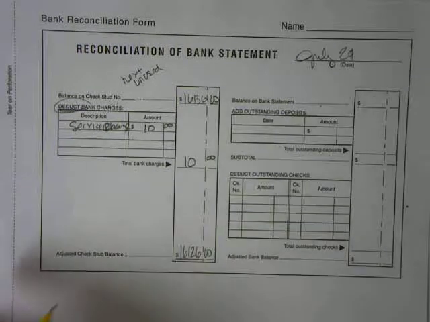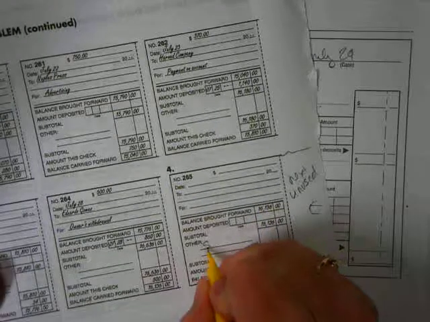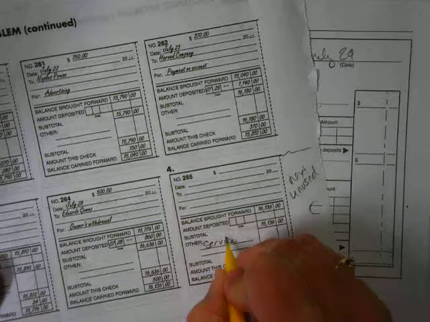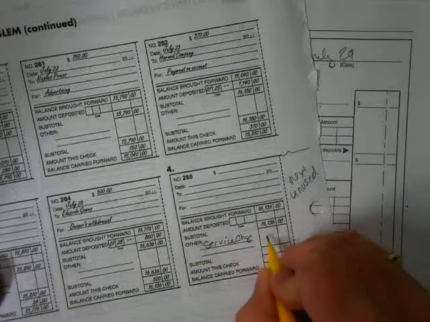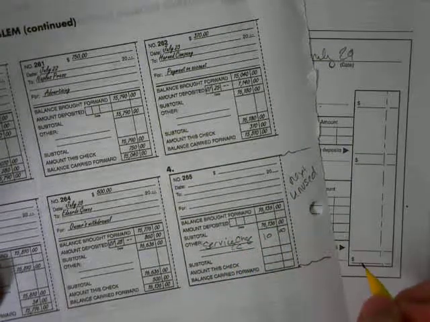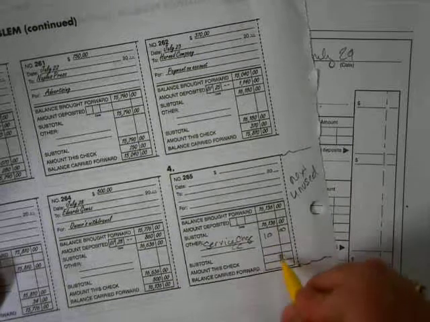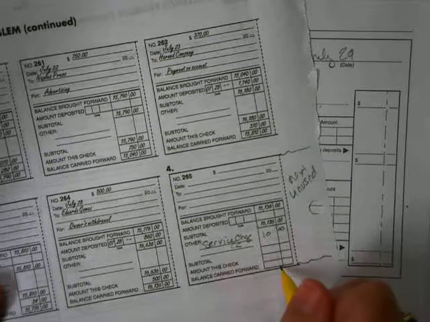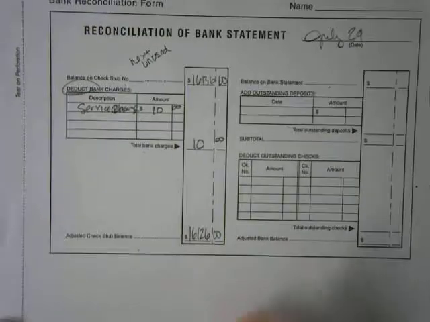And then we would need to make sure we record these service charges in our checkbook. So on that last check stub, service charge of $10, and if you had a credit card fee, you want to put it there too. Then you would have a new balance, and then you would write this check for whatever you're writing it for. Then you also need to journalize it.